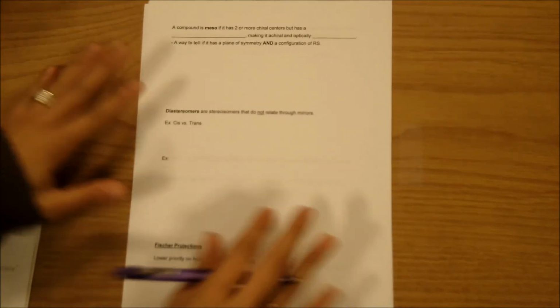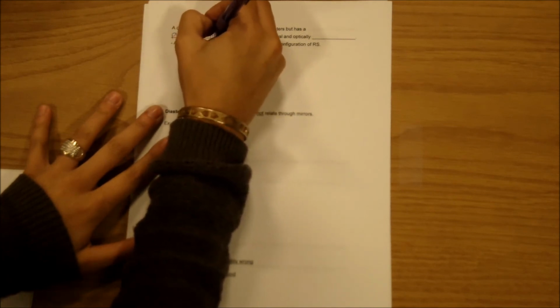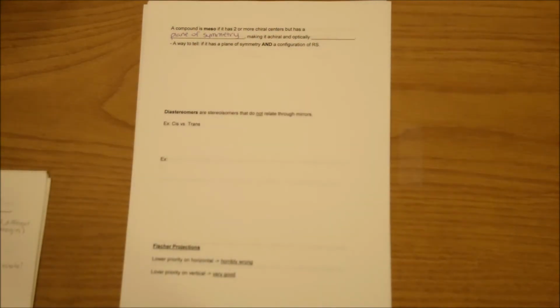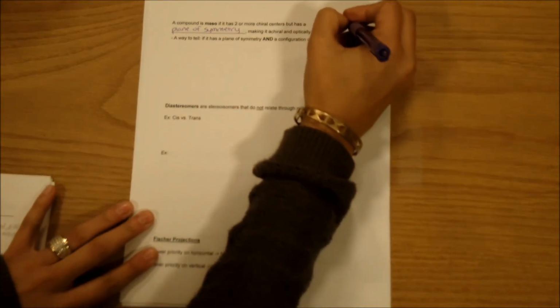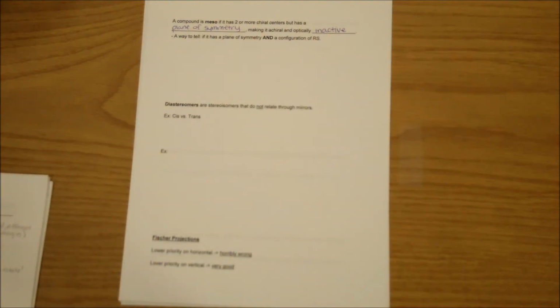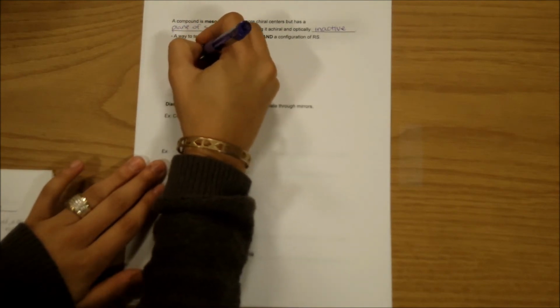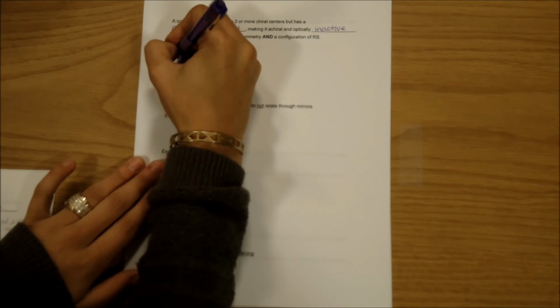So we're going to move on to meso compounds. A compound is meso if it has 2 or more chiral centers, but it has a plane of symmetry making it achiral, and if something is achiral, it's also optically inactive. Okay, so let's do some examples of this. And there's some tricks for determining whether or not this is a meso compound.